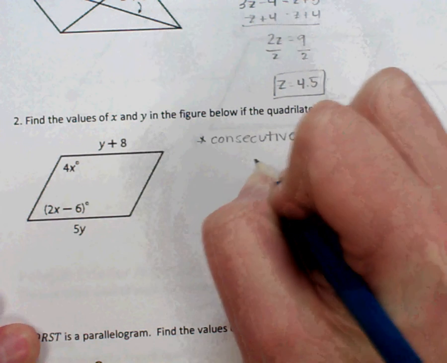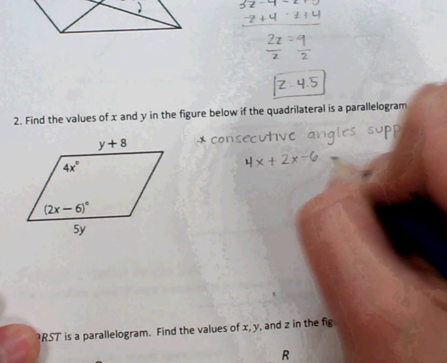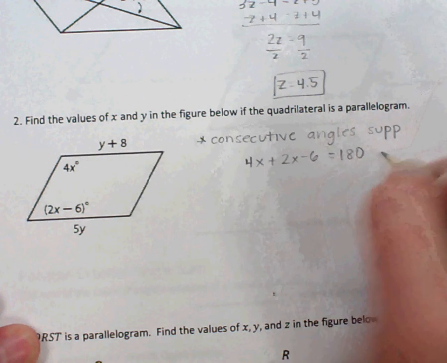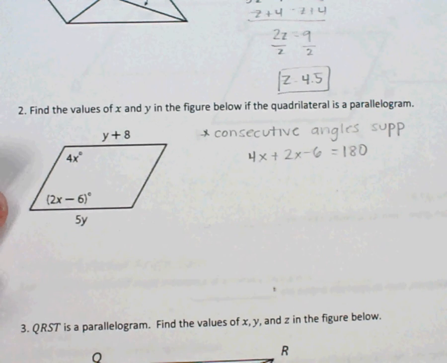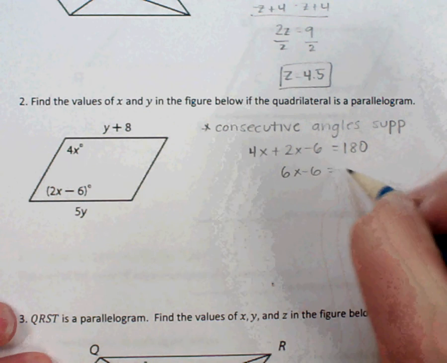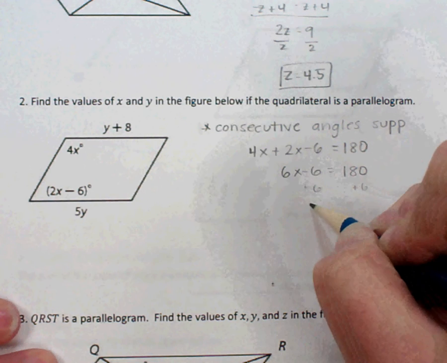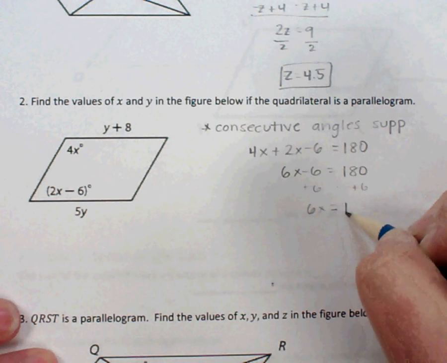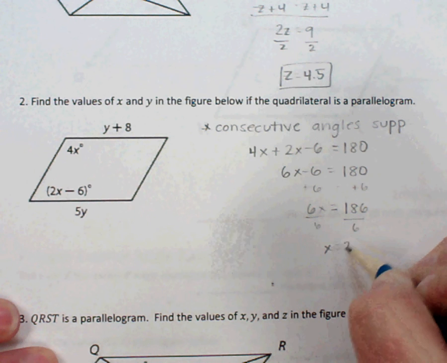So to find x, 4x plus 2x minus 6 has to equal 180 degrees. That's supplementary, means their sum is equal to 180 degrees. So 6x minus 6 equals 180. And x is 31.